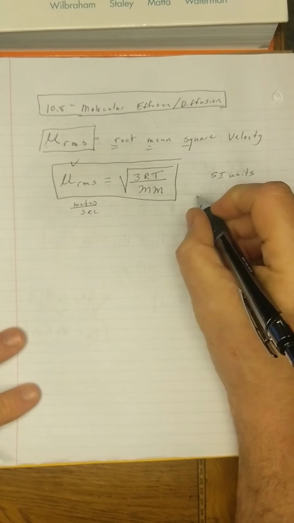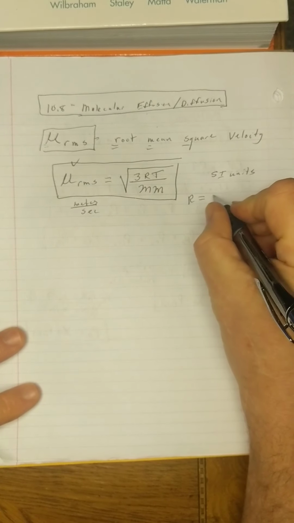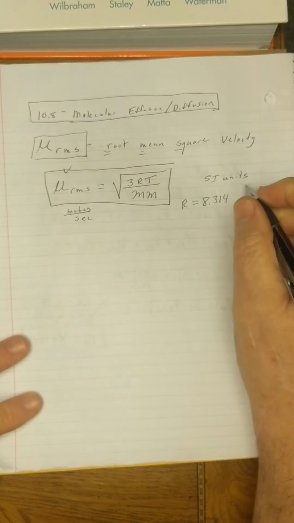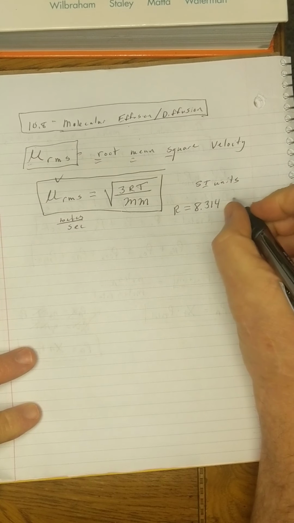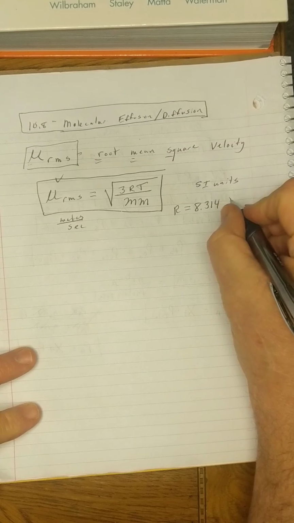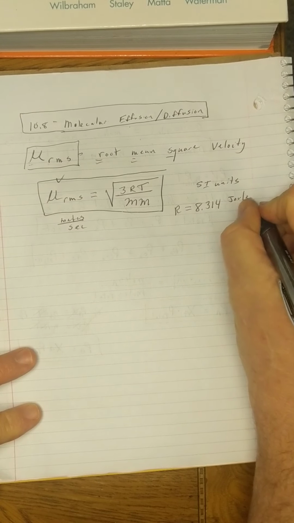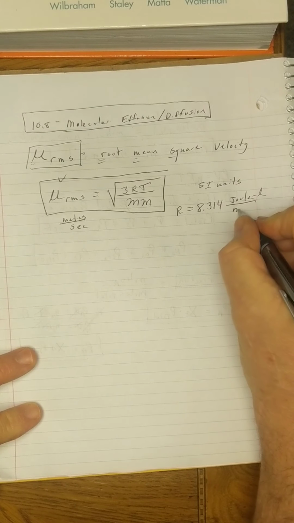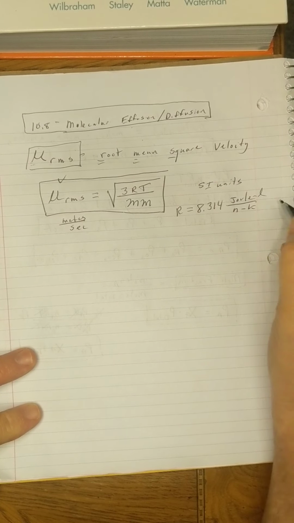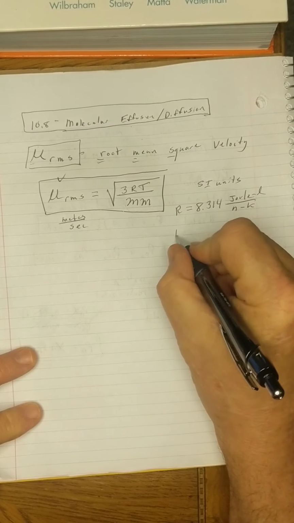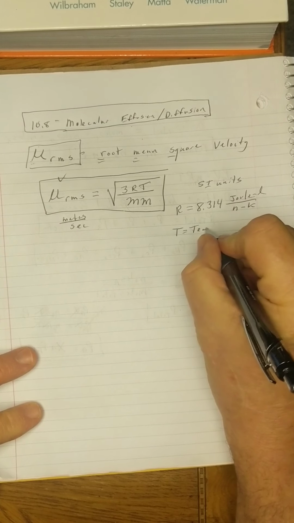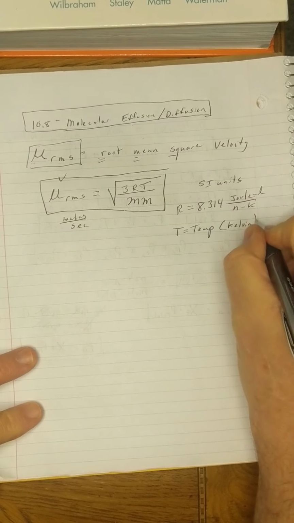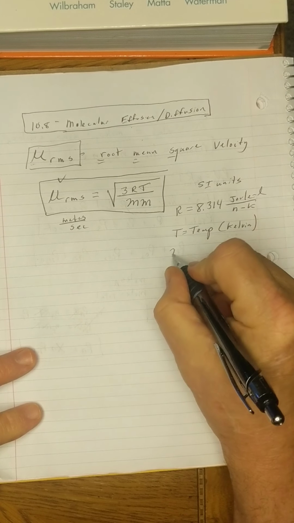So everything here has to be SI units. So if I start looking at SI units, the R you have to use is 8.314. That's the one with energy in it. And the energy in it is a joule, okay, per liter, per mole, per K. T is temperature, and that's again going to be in Kelvin, just like all gas laws.